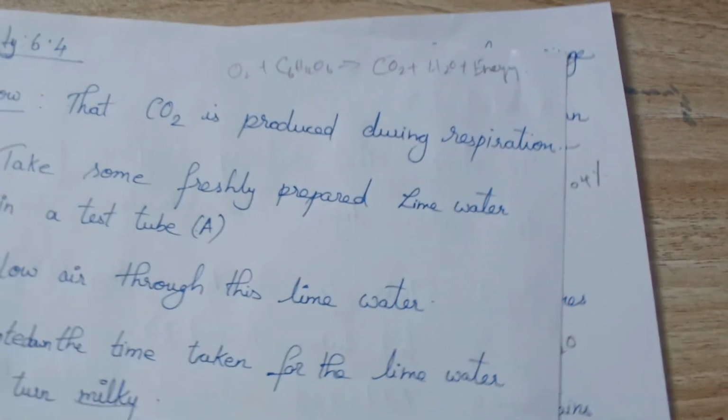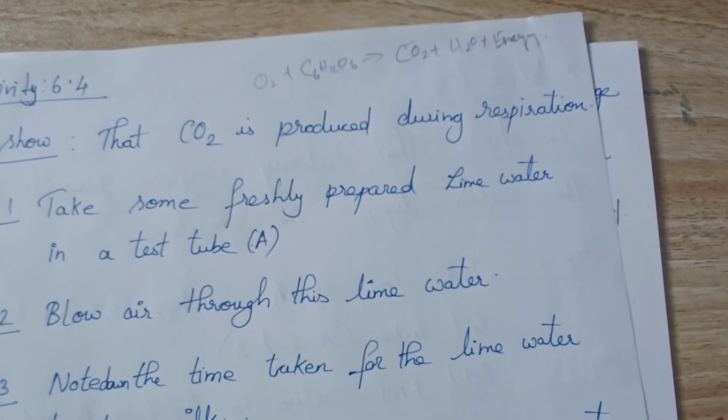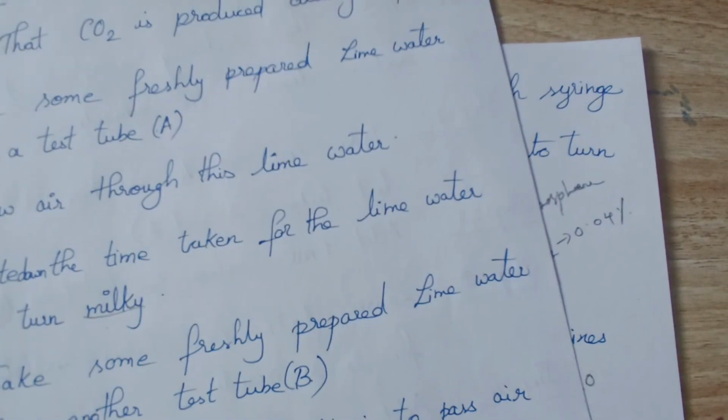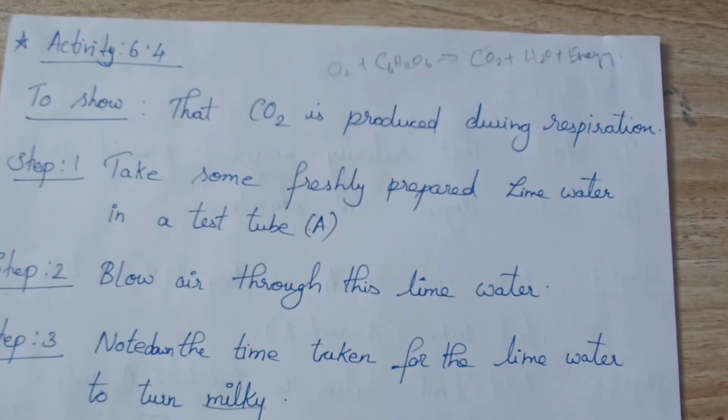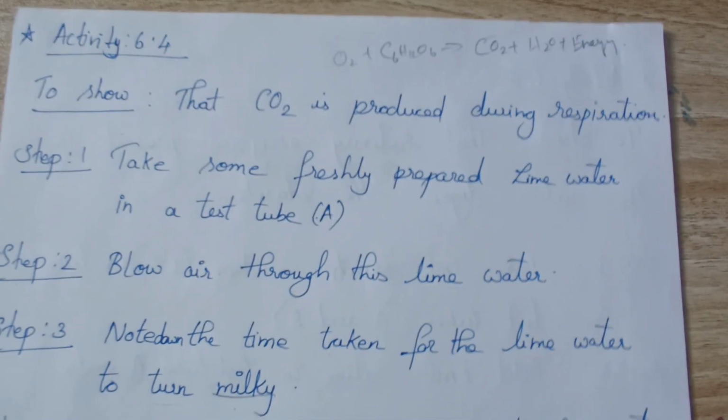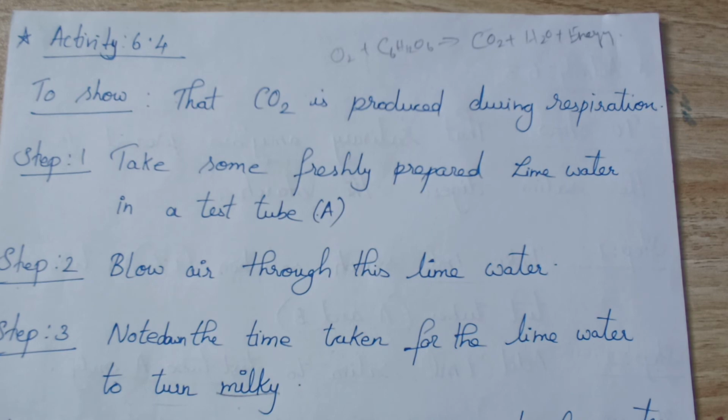So what is our aim? Our aim is to prove that CO2 is produced during respiration. How are you going to prove that? You pass the CO2 formed during respiration into lime water. When the CO2 reacts with the lime water, it forms calcium carbonate, that is, it turns milky white.